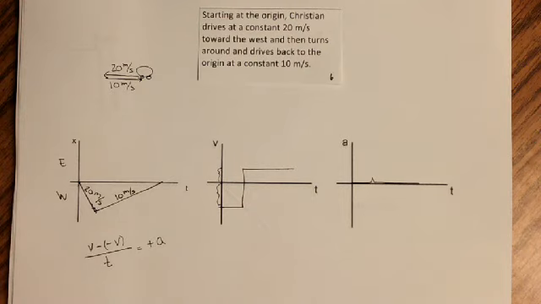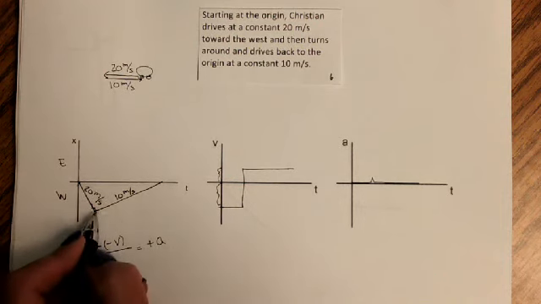This is one of those weird ones, and I don't think you'll ever be asked this, but if I asked you to make an acceleration time graph, acceleration is the, hang on, my computer for some reason is about to restart. I don't know why. Okay, continuing on. The acceleration happens right here.